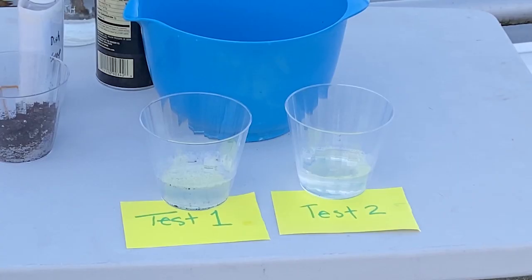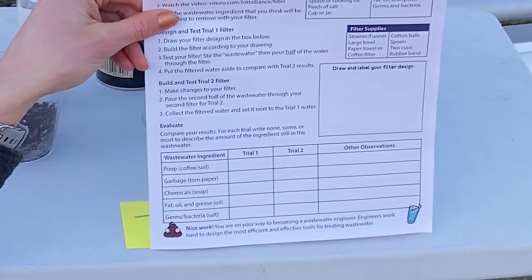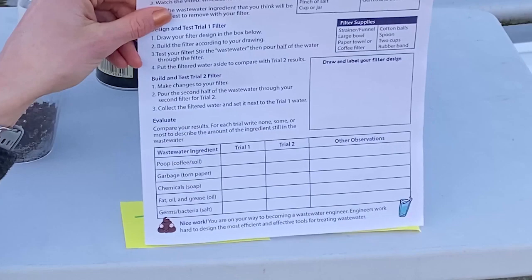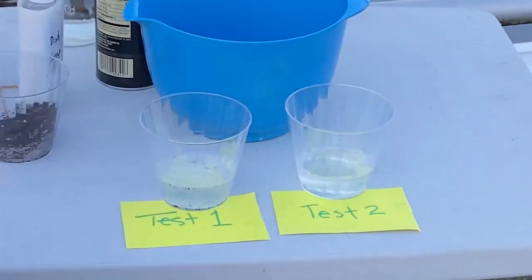Done trial 1 and trial 2 with most likely 2 different filters. We are going to evaluate our results. For this, in your worksheet, you have a table that has the different parts of what's in wastewater and trial 1, trial 2, other observations. If you have your own treated wastewater, you can make some observations on your water. If not, take a look at mine.